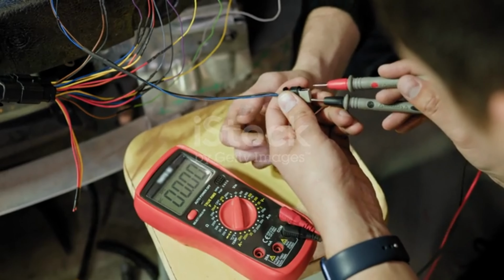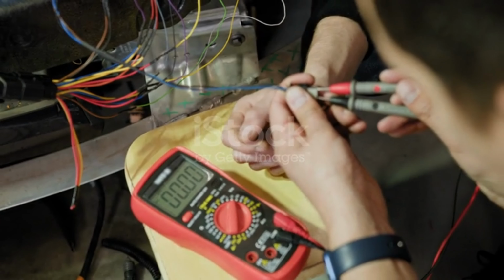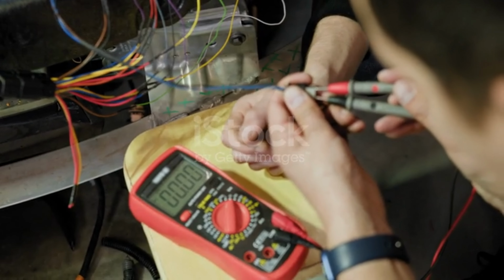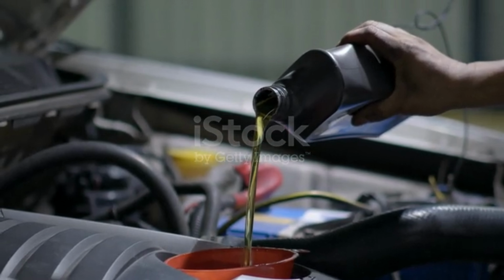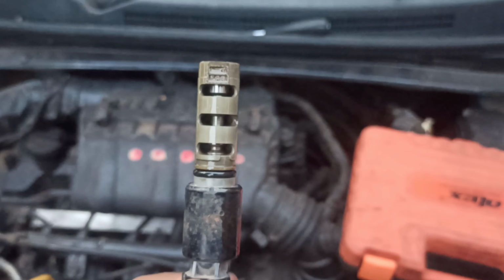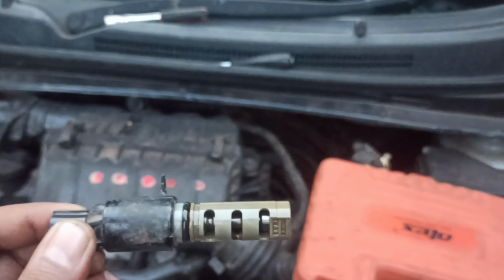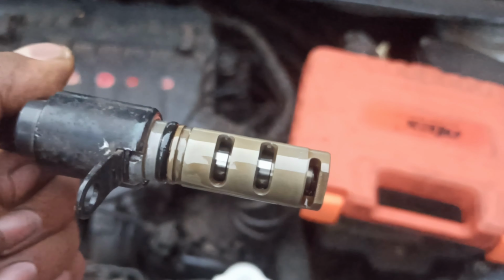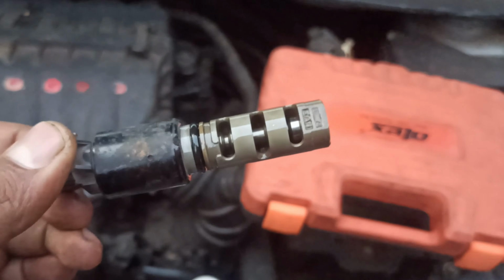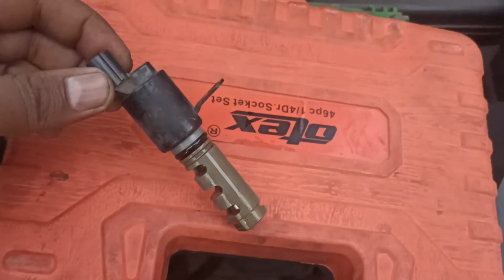Then inspect the actuator connector for corrosion, loose wiring, or damaged insulation. Check engine oil level and oil quality because dirty or low oil is one of the most common causes of actuator circuit problems. Also inspect the actuator for sludge buildup that may block oil flow. If voltage remains low after inspection, the VVT solenoid itself may need replacement.